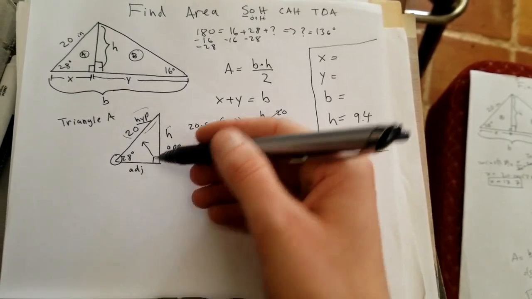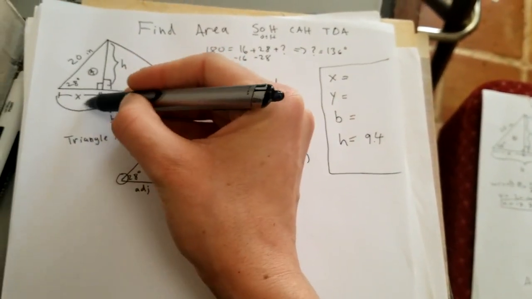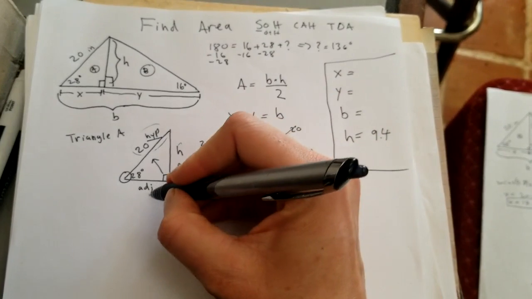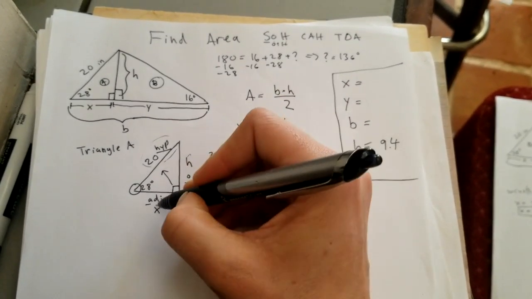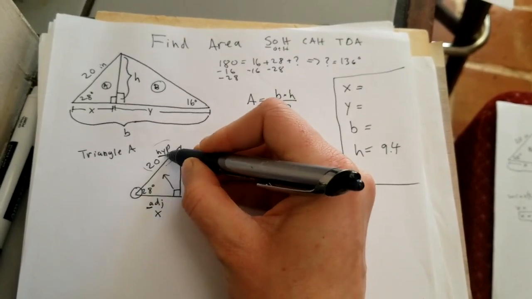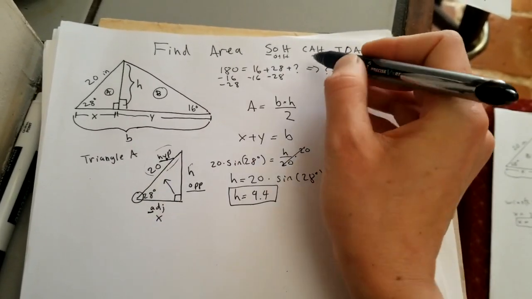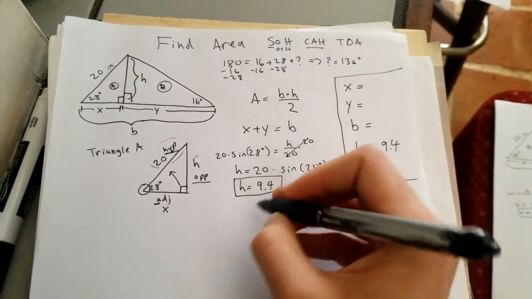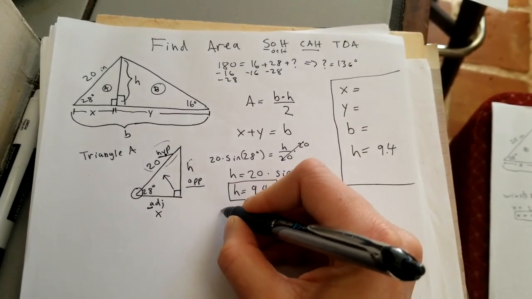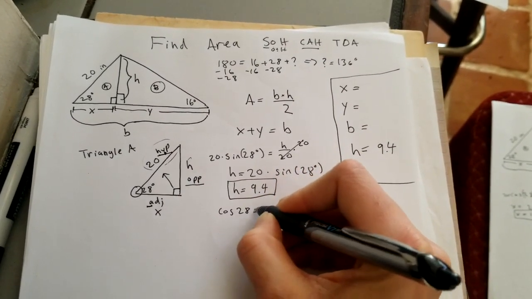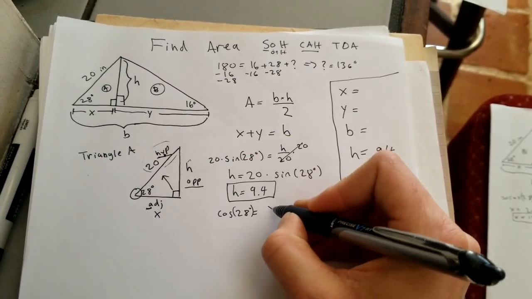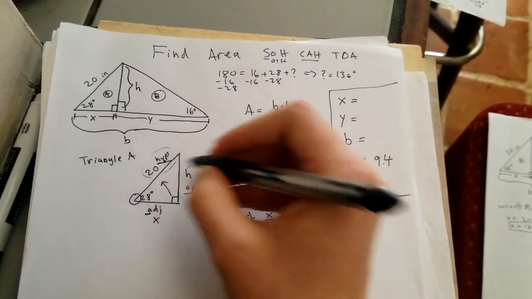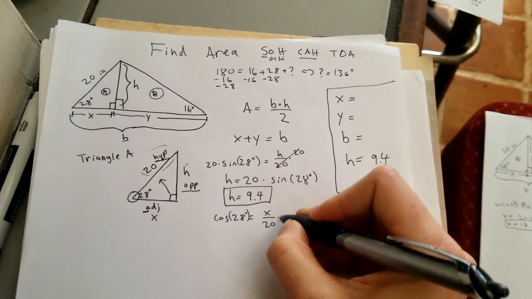Now let's try to solve for x. Now remember, I put x at the base of this triangle A. That means x is going to be right here. So x is adjacent. Now I have adjacent and hypotenuse. So that's A and H, which means I'm going to be using cosine. So I'll set this up with cosine. The cosine of 28 degrees is equal to the adjacent side, which in this case is x, divided by the hypotenuse, which is still 20.